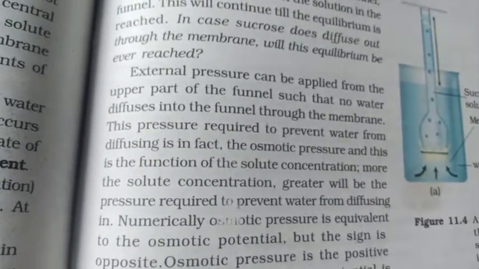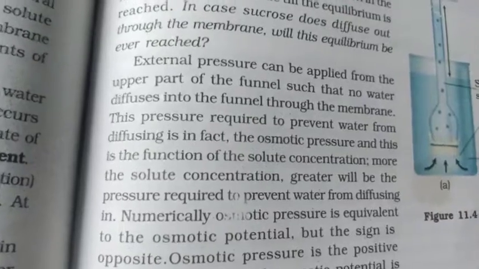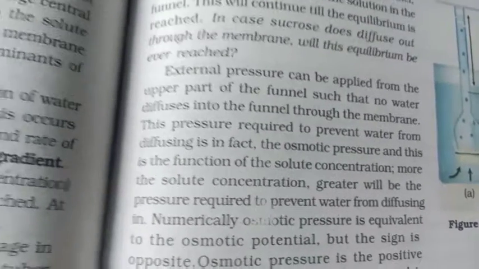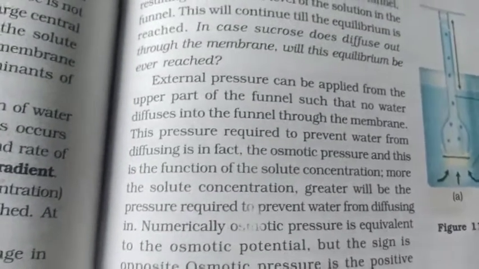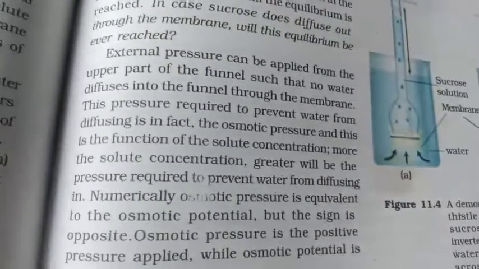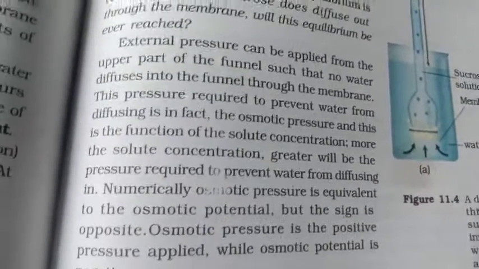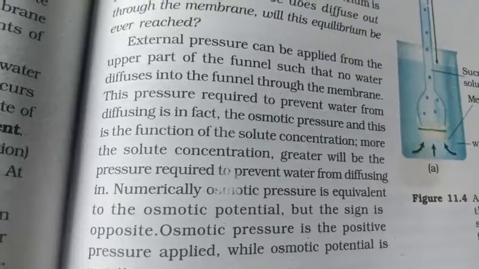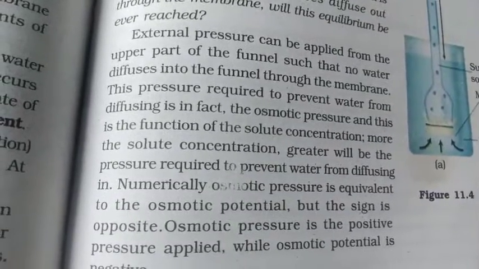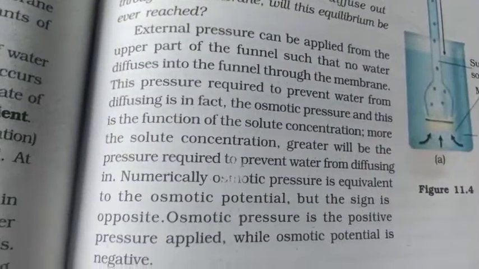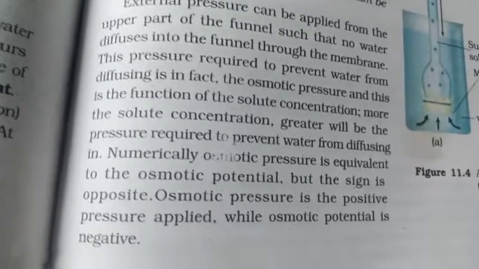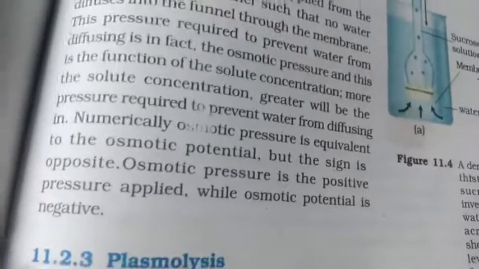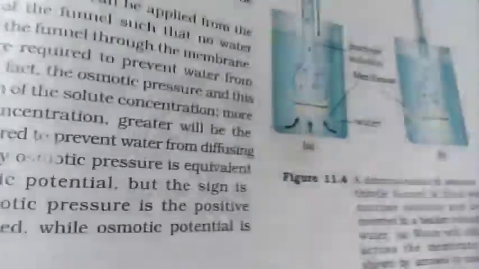Again, I will repeat this. Greater will be the pressure required to prevent water from diffusing in. And numerically, osmotic pressure is equivalent to the osmotic potential, but the sign is opposite. Osmotic pressure is the positive pressure applied, while osmotic potential is negative.